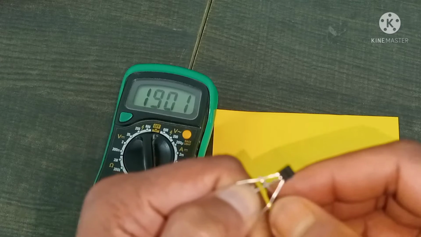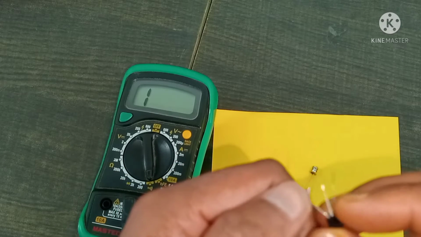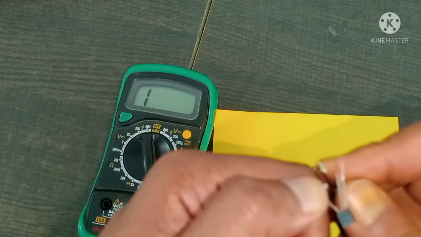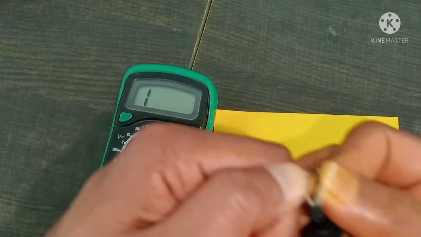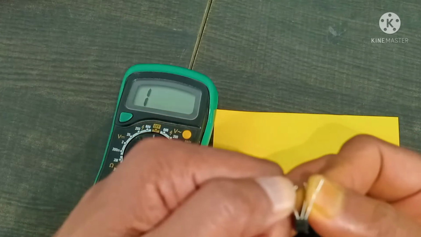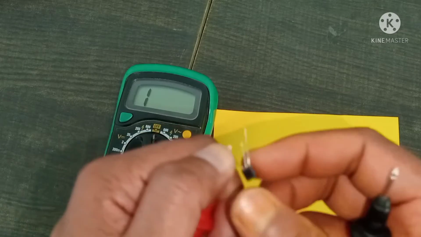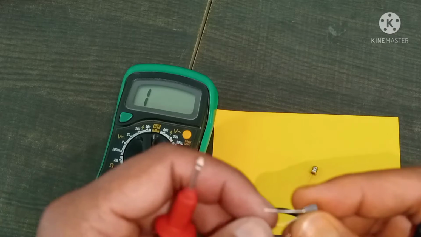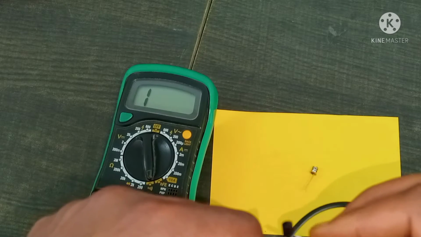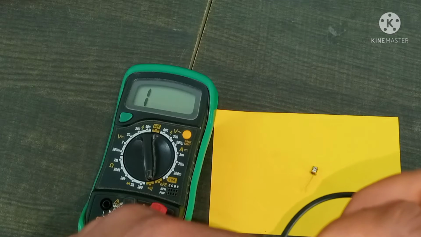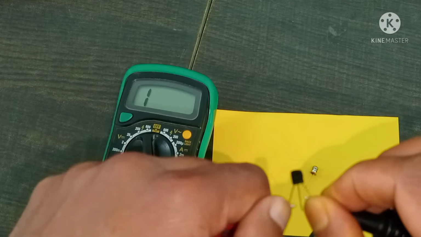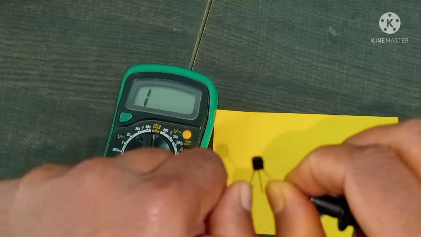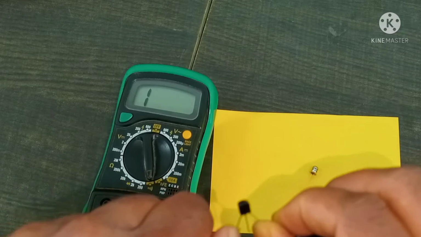And if I reverse this, connecting red to the collector and black to the base, then no value will come, just the way it was in the case of a diode. If such a thing is happening, then this transistor is okay. For short circuit testing you can also check the emitter and collector. If you connect them, no value should come. If no value is coming and no beep sound, it means there is no short circuit in this transistor.